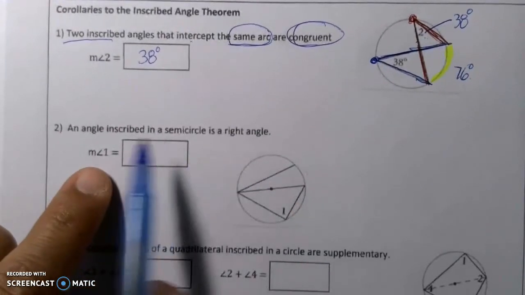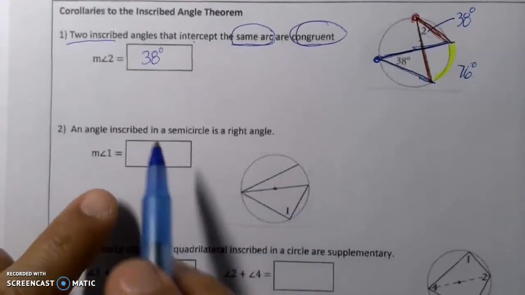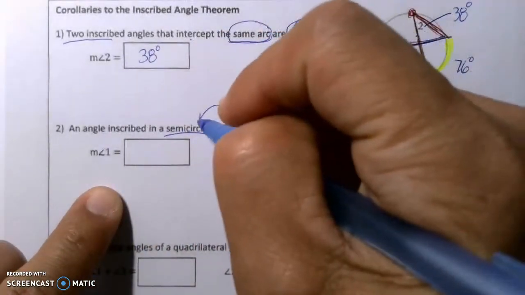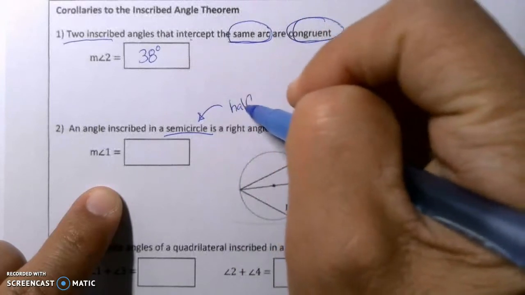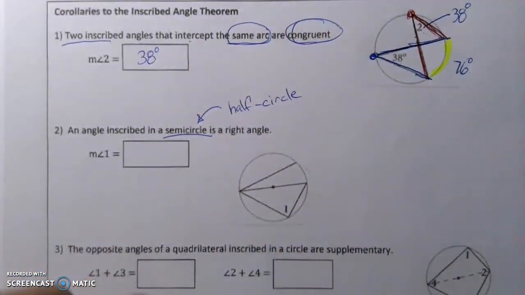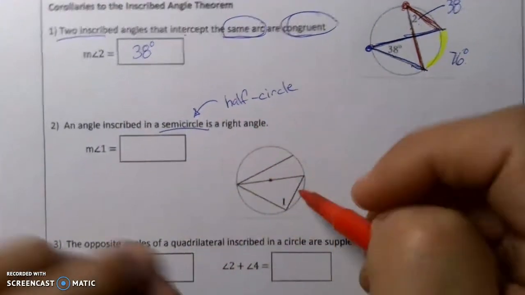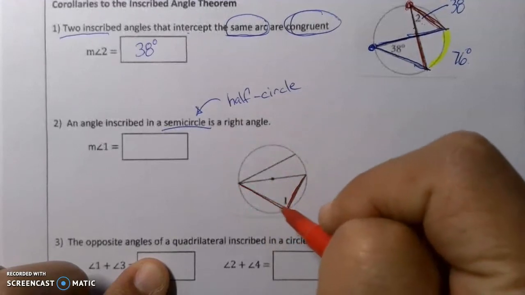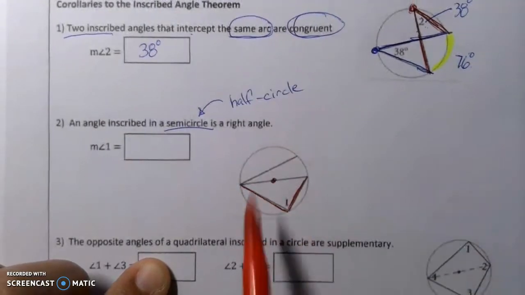Here's another little idea. An inscribed angle in a semicircle, which is basically half the circle. If you are an inscribed angle like this angle 1 here, and you hit half the circle. How do I know it's half the circle? Because I hit this dot.